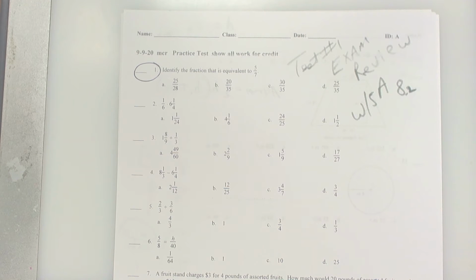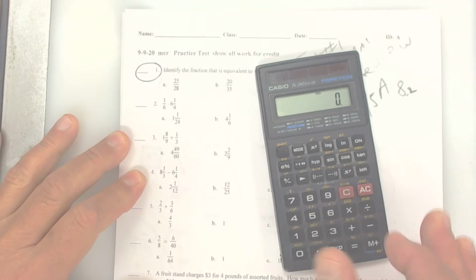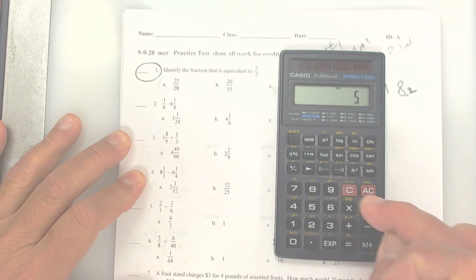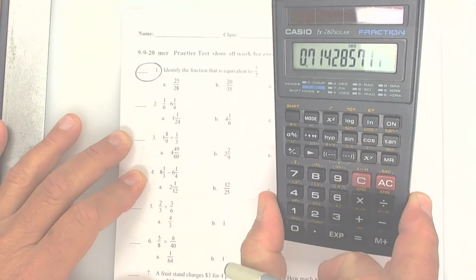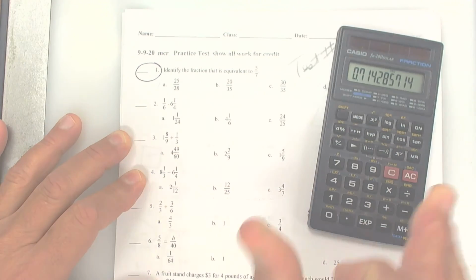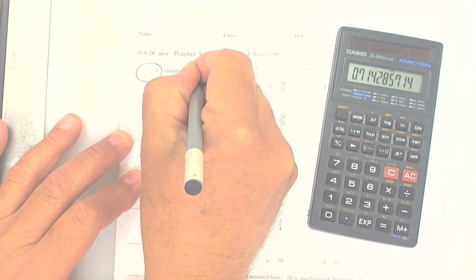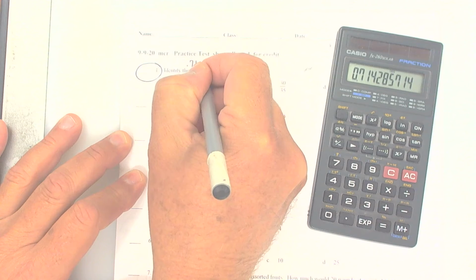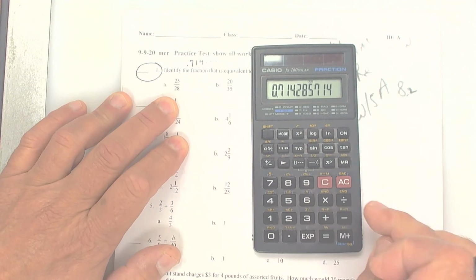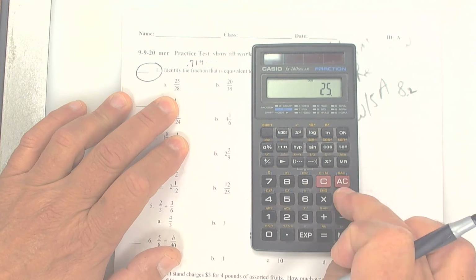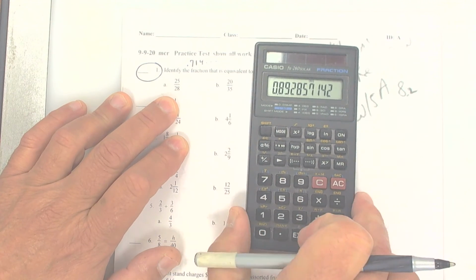All right, here's how I do it. I take 5 divided by 7, and then I get 0.71 and some change. So 0.71, blah, blah, blah. It keeps going. So I'm looking for the one that gives me that. So I take 25 divided by 28. Nope.